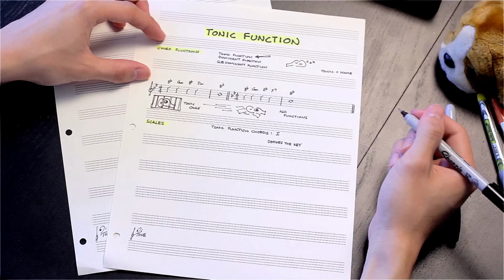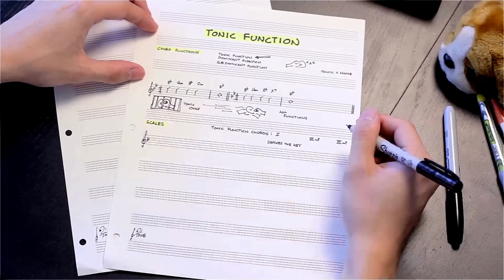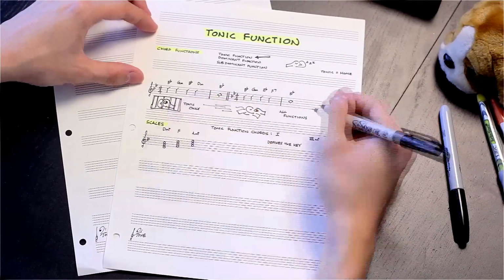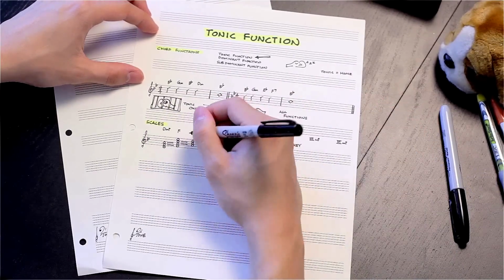However, it's not the only tonic function chord. There are two other chords that also fall into this category. These are the 3 minor and the 6 minor. Each of them is only one note different from the tonic triad. They're all very closely linked, and when you include seventh chords, it becomes even clearer.